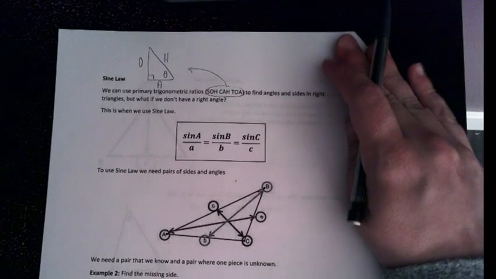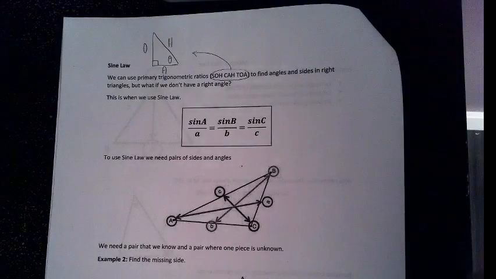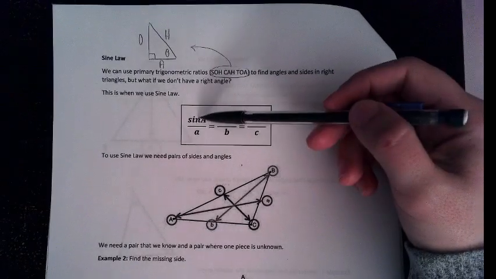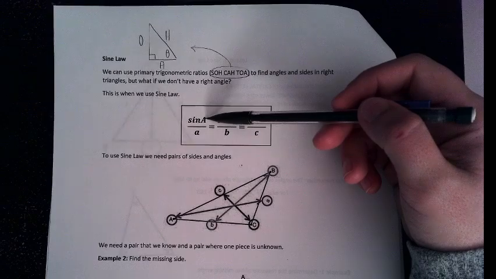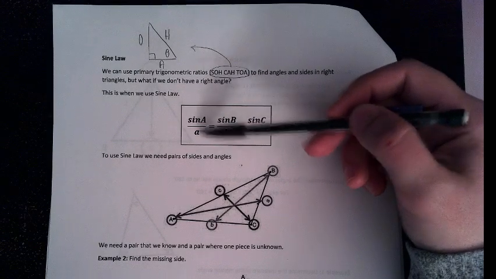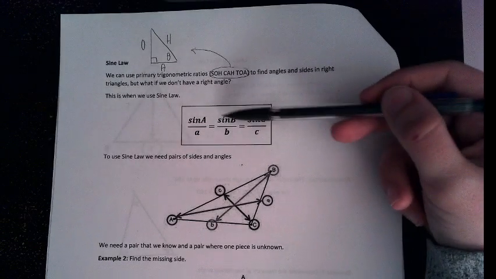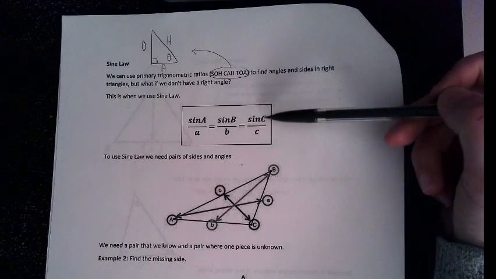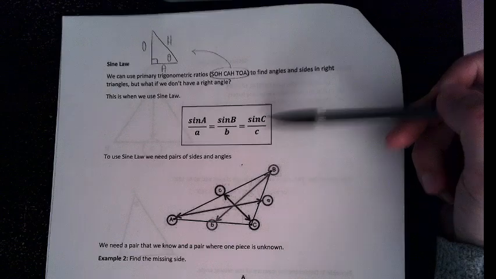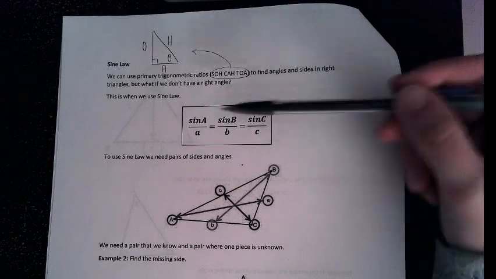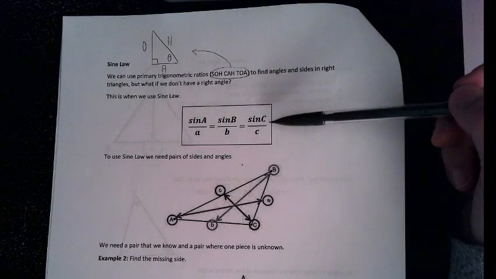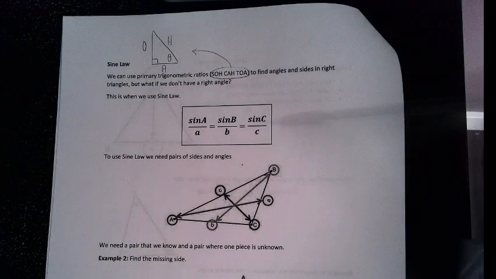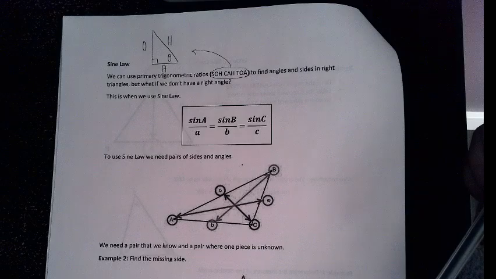The sine law is made up of a series of ratios that are all equal. The sine of angle A divided by side A is equal to sine of angle B divided by side B, and is also equal to sine of angle C divided by side C. It's important to note that when we use the sine law, we only use two of these ratios at a time. We don't use all three.